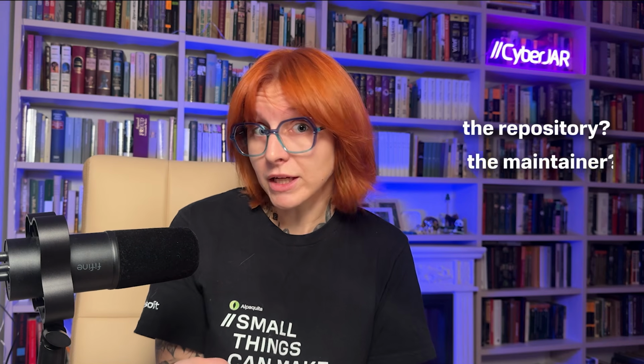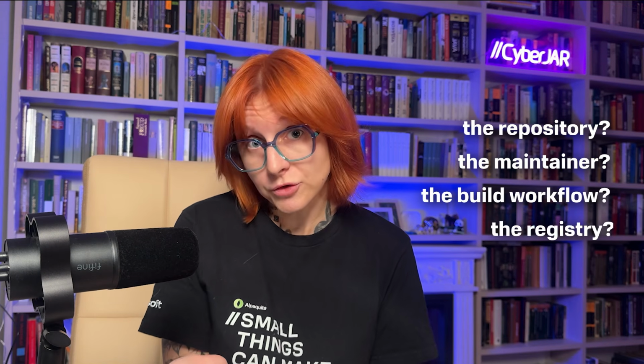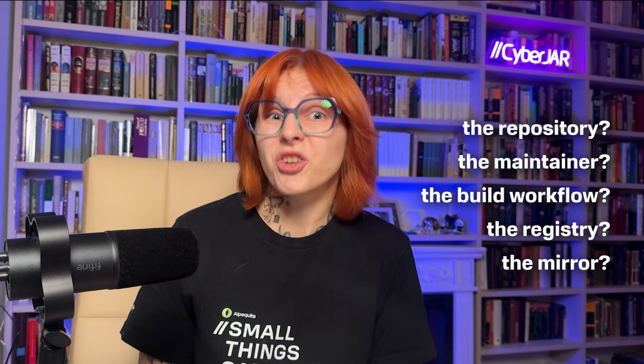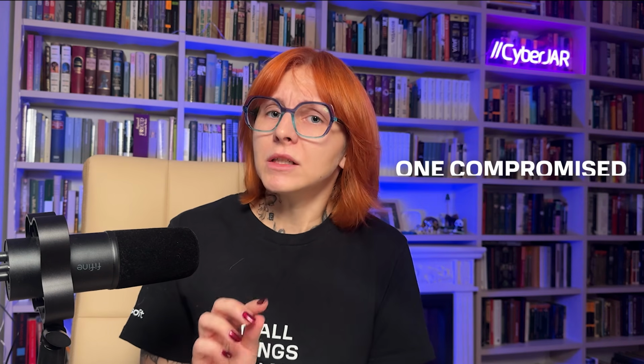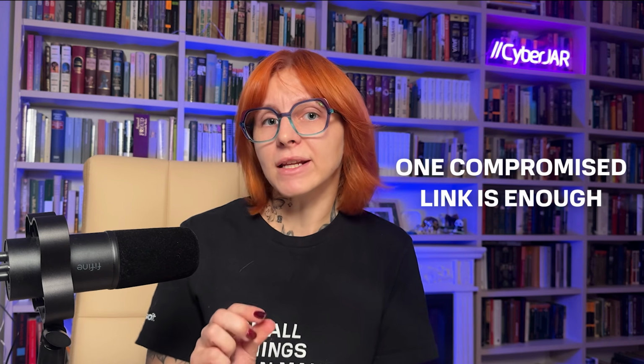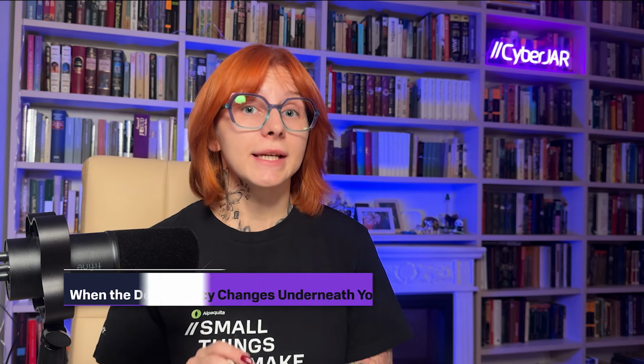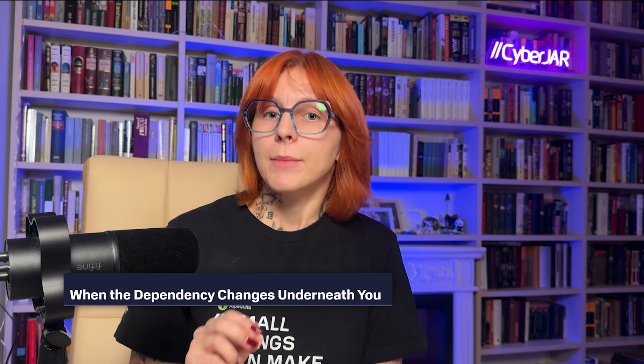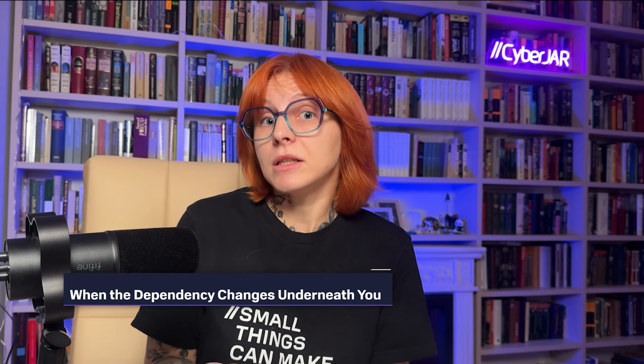When you download a package, what exactly are you trusting? The repository, the maintainer, the build workflow, the registry, the mirror? In practice, you are trusting all of them. And one compromised link may be enough. The third category is especially dangerous because everything may begin legitimately.